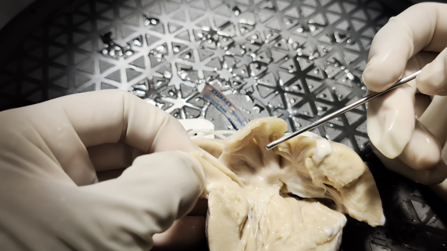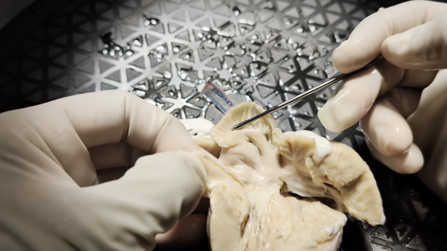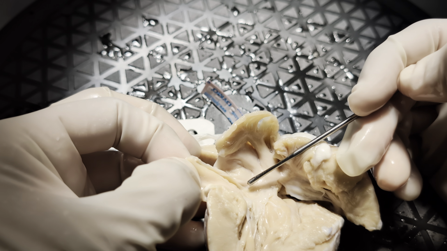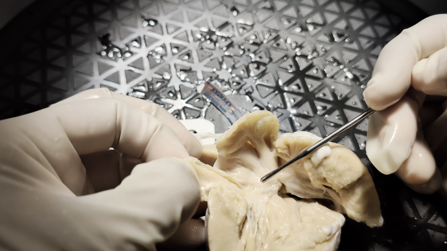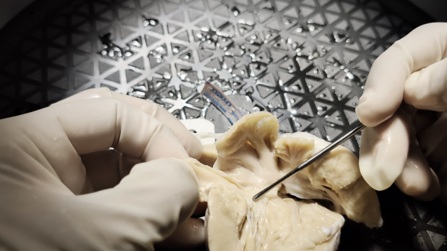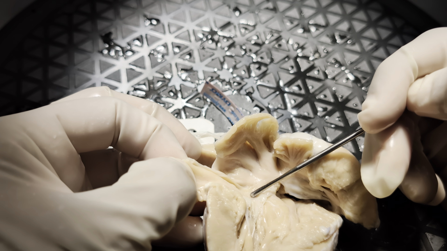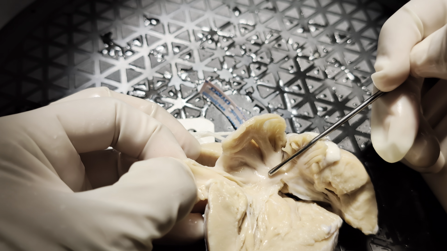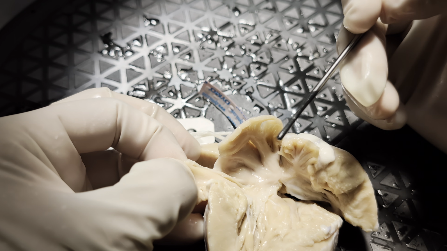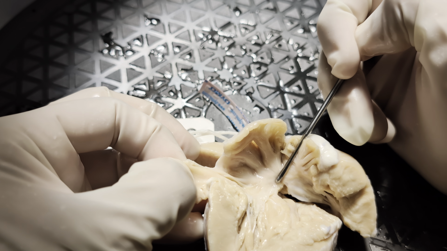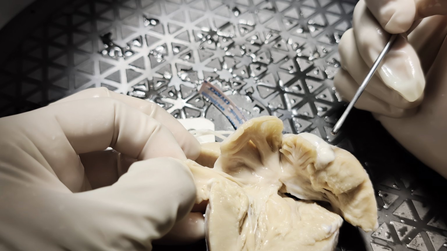And remember, the coronary sinus is part of the triangle of Koch, so we'll delineate that real quick. That's demarcated by the coronary sinus, the tricuspid valve leaflet, and the tendon of Todaro. And at the apex of this triangle, so right about here, is where the atrioventricular node would sit.